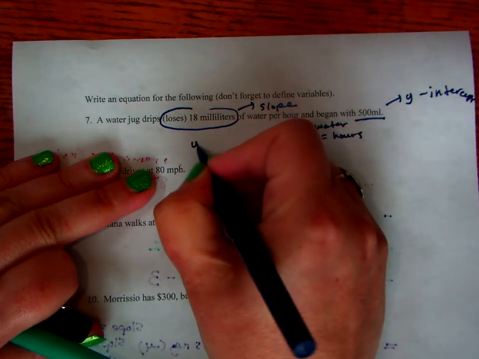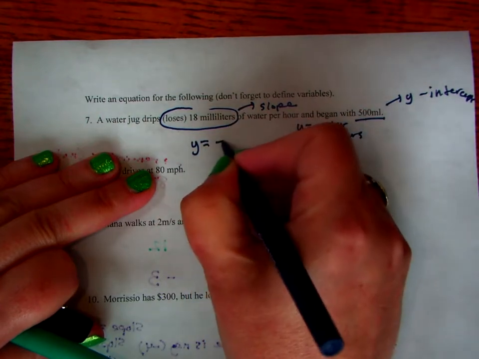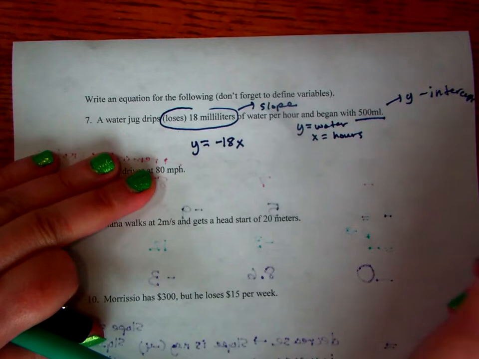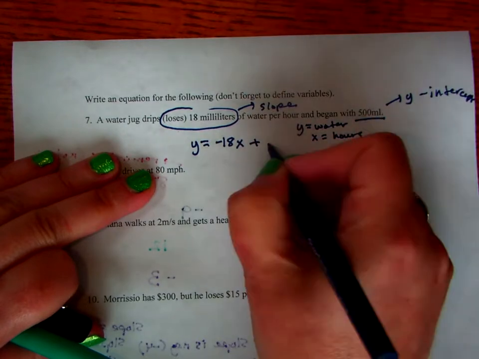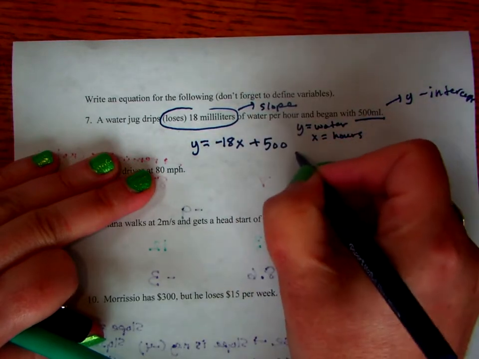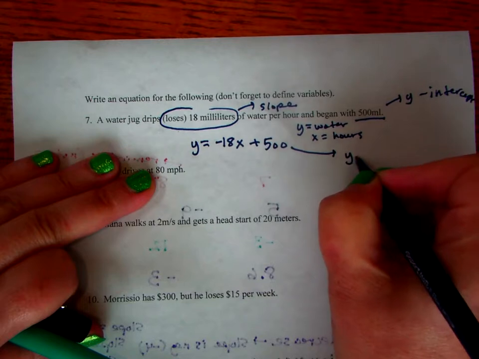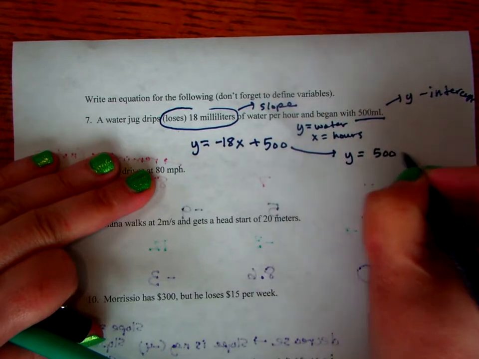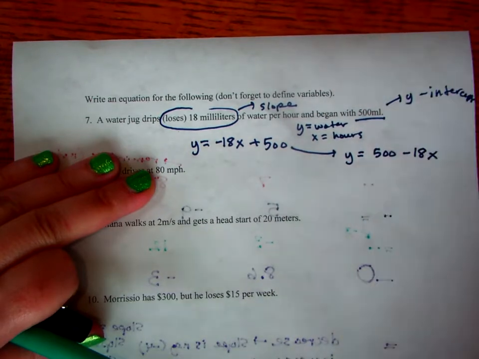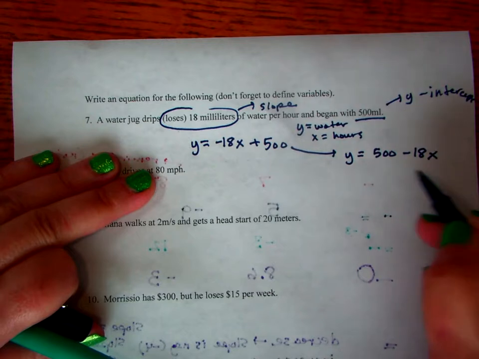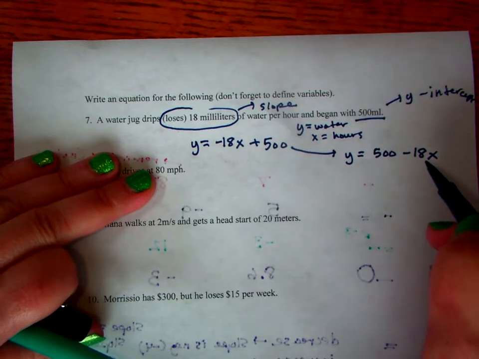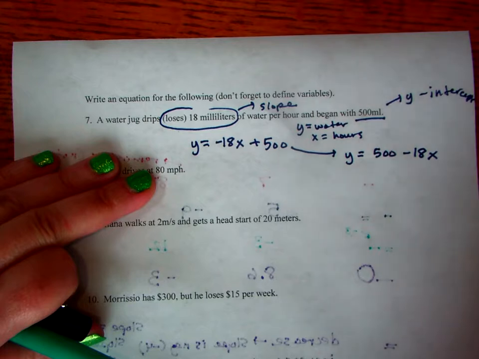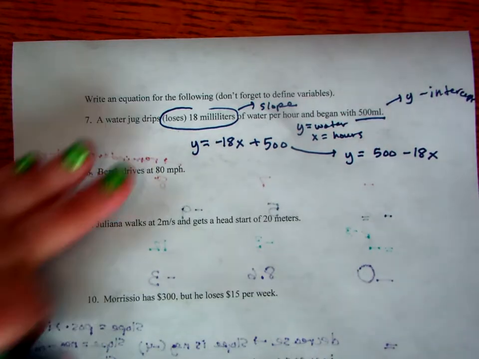Okay, and so in this case, if it's losing 18 milliliters, it's negative 18x. But plus it started with 500. Okay, now another option would be y equals 500 minus 18x. So it doesn't matter what order you have it in as long as the x is next to the 18, the negative 18, losing every hour.